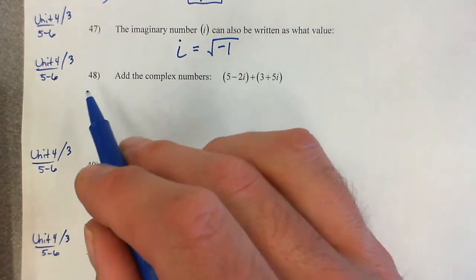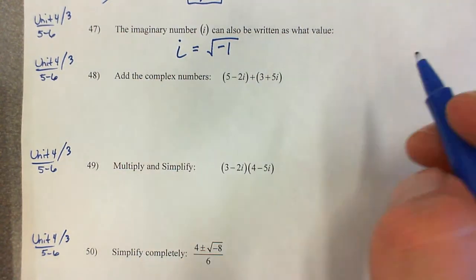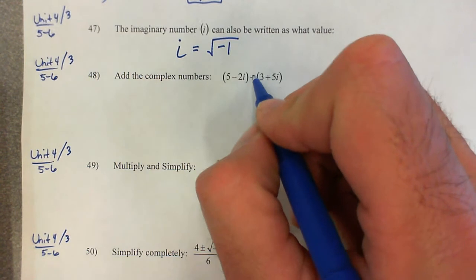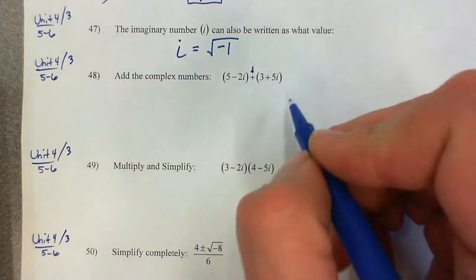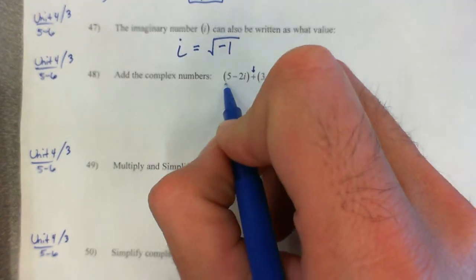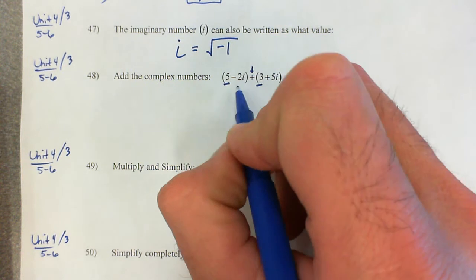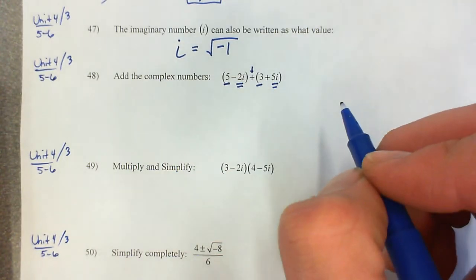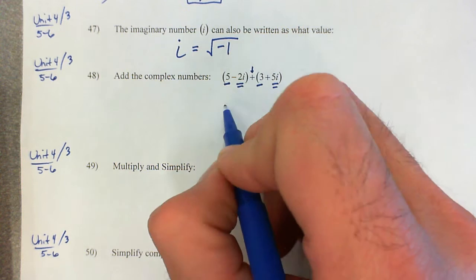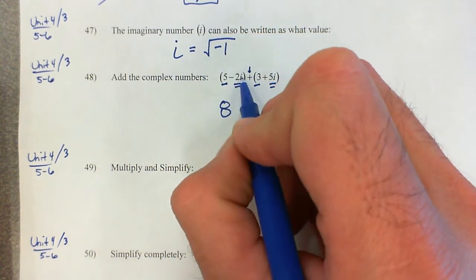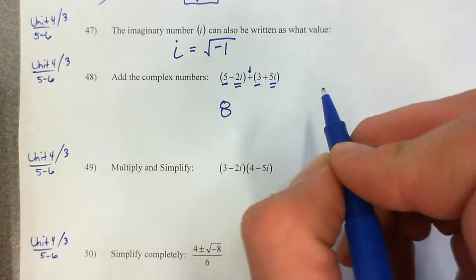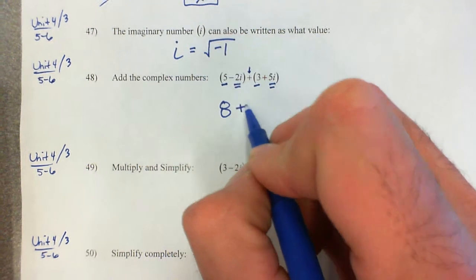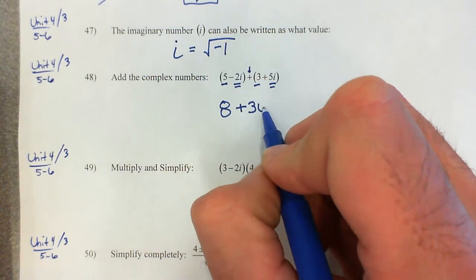On 48, we're adding complex numbers. So here, remember, because we're adding, we have no FOIL. We're just going to add like terms. So the 5 can get added to the 3, and the -2i can get added to the positive 5i. So 5 plus 3 is 8. -2i plus positive 5i gets you positive 3i.